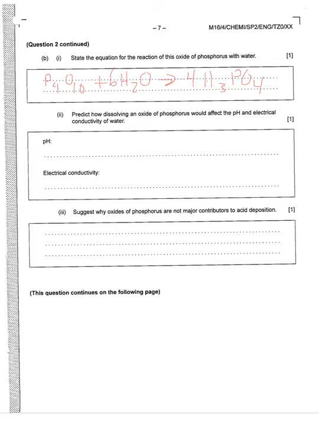Part 2, predict how dissolving an oxide of phosphorus would affect the pH and electrical conductivity. The pH will decrease, and they're just saying predict here, so I don't have to give any explanation. It's going to decrease, and the electrical conductivity will increase with the influx of the H+ ions.